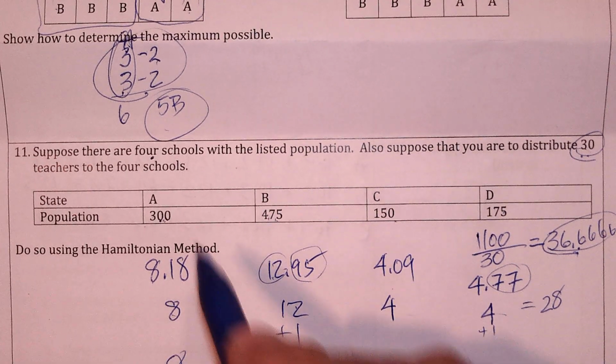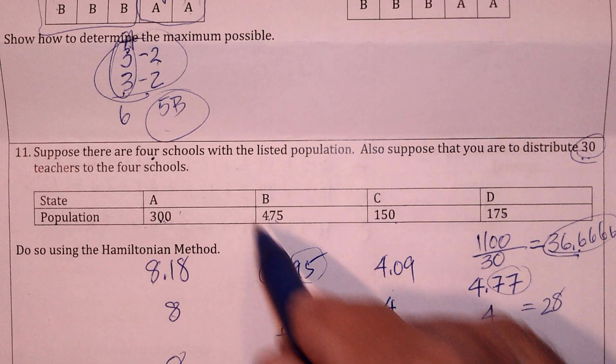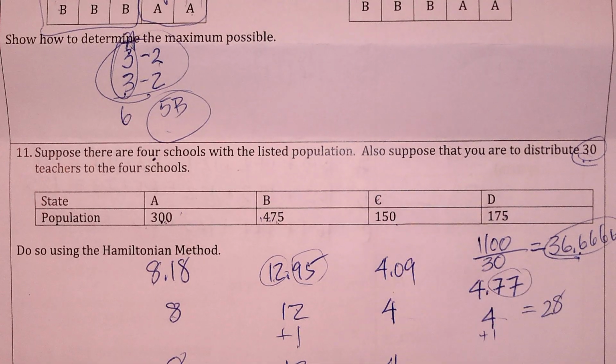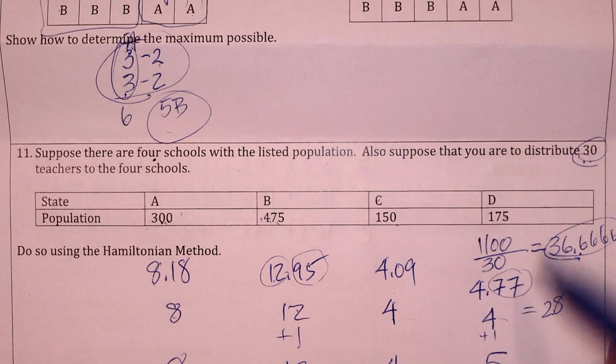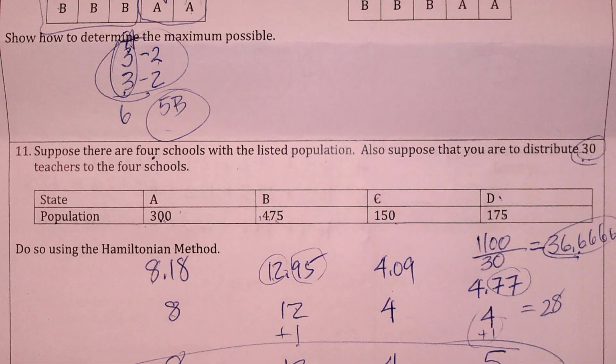So we got 8 teachers going to school A, 12 plus 1, 13 are going to be at B, 4 are going to be at school C, and 5 at school D. 4 plus 1, 5. There's the Hamilton distribution.